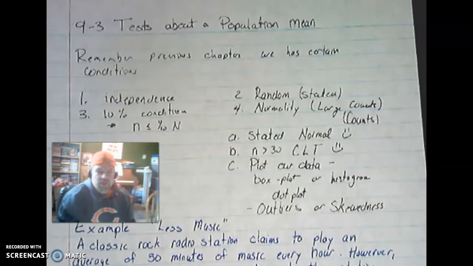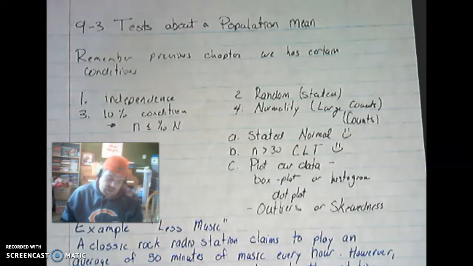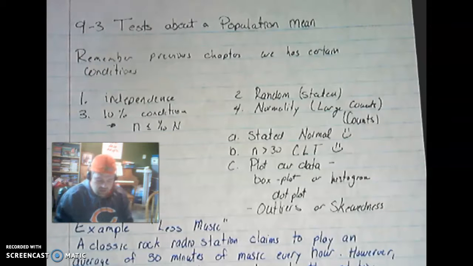That one was really easy. Then we had normality, which is large counts. We had three options. One, it was stated that it was normal, which was really easy for us, because then we could just go right into our t-test.